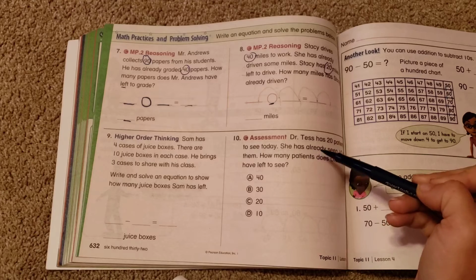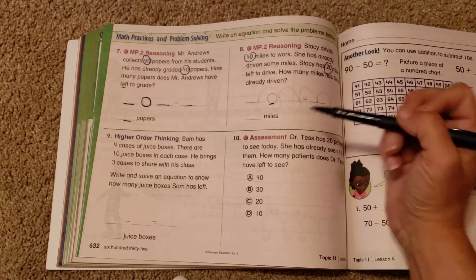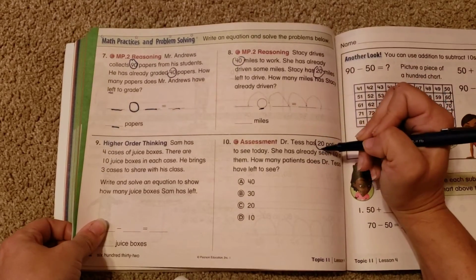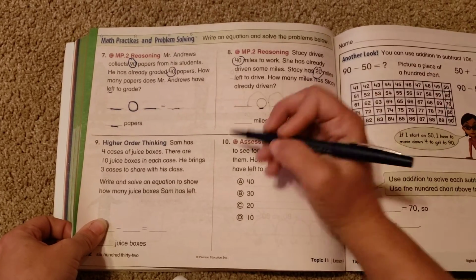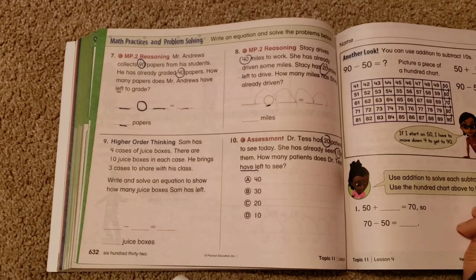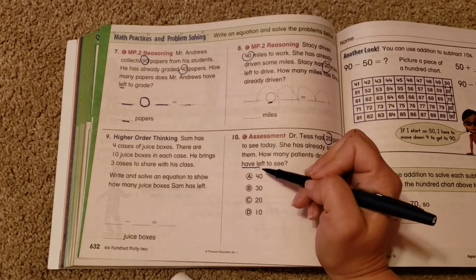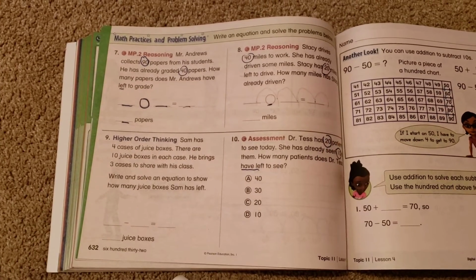And then here you're going to choose the correct answer and fill in the bubble next to the one that's correct. Dr. Tess has 20 patients to see today. She already has seen 10 of them. How many patients does she have left? So take these 2 numbers, figure out how many she's got left, and fill in the bubble.